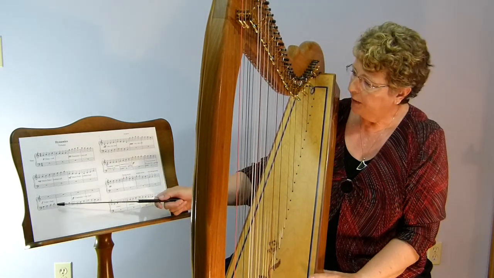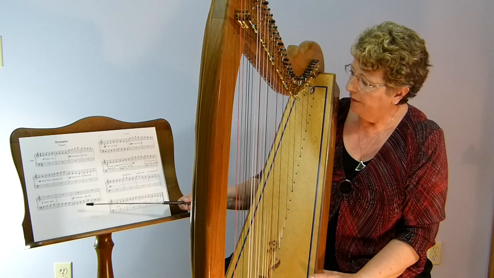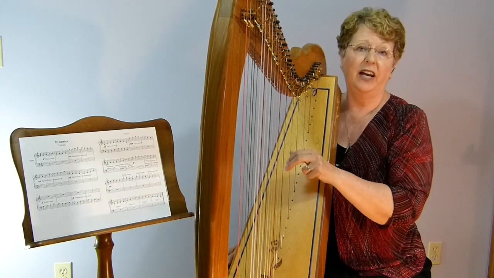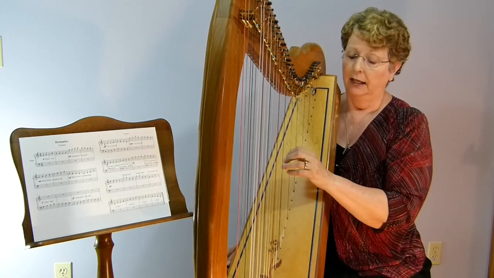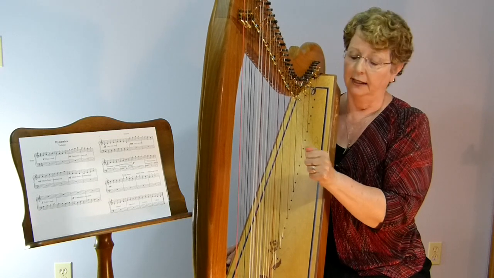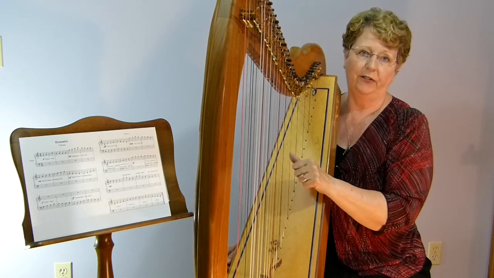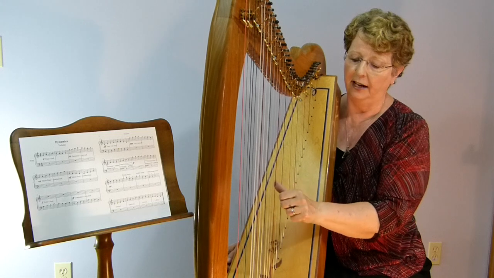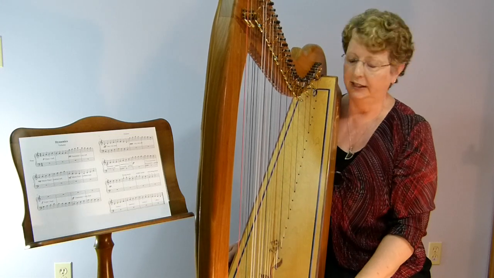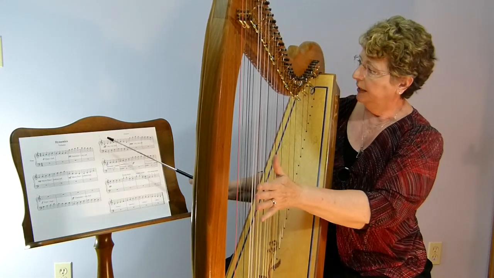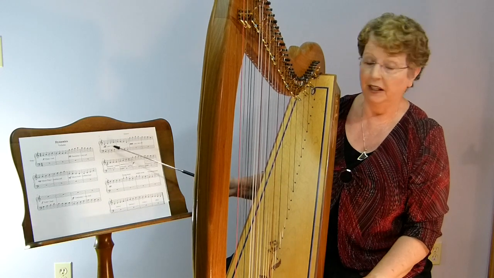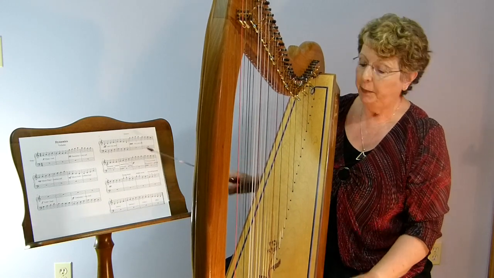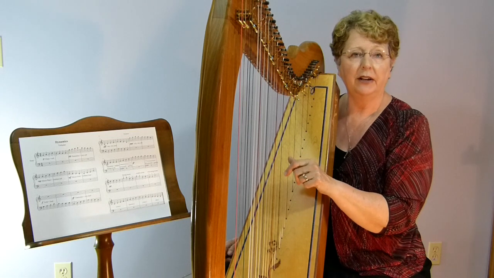F is forte, which means loud, and double F is fortissimo, which is very loud. And you can strike those strings hard and follow through and make a very loud sound on that harp. Okay, there's even triple F, which is very, very loud, and triple P, which is very, very soft.